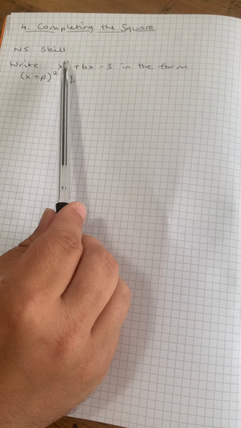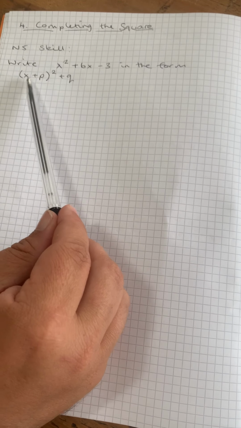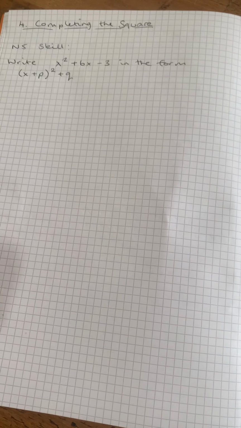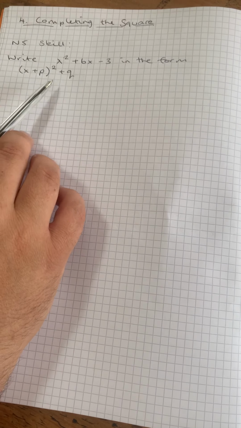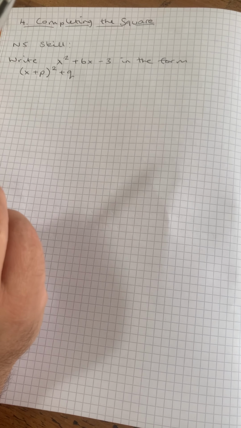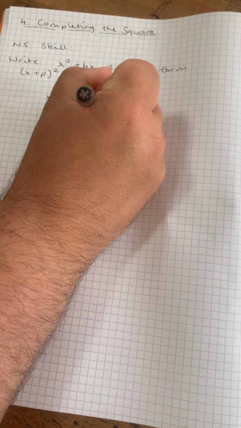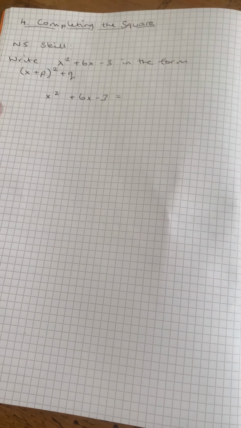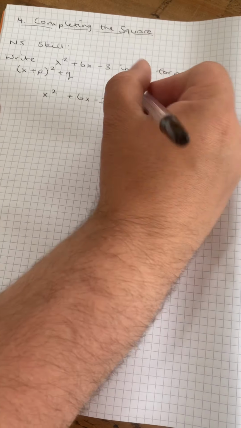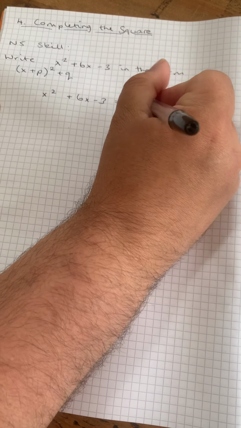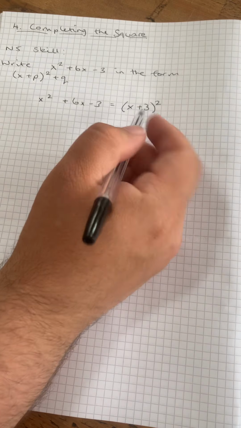Completing the square is when you write something like x squared plus 6x minus 3 in the form of (x plus p) squared plus q. Now, there are different ways to do this. Essentially, what I would do is take your x squared plus 6x minus 3 and you half the middle number, and then you square it and take it away.